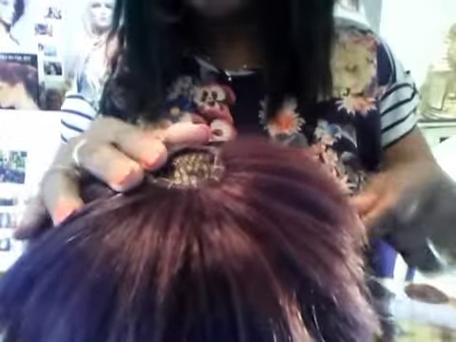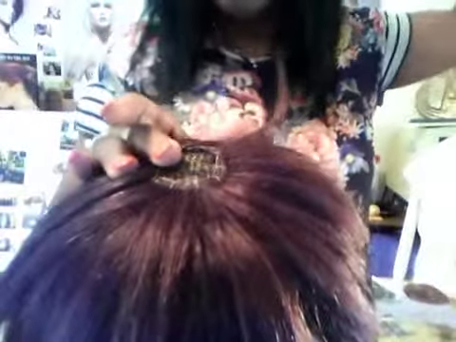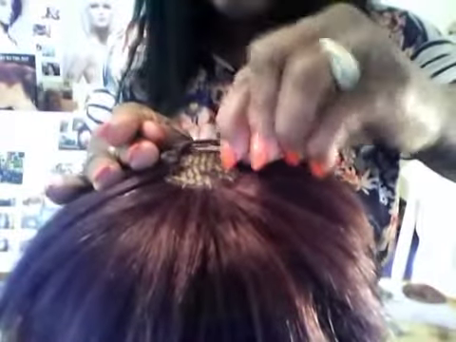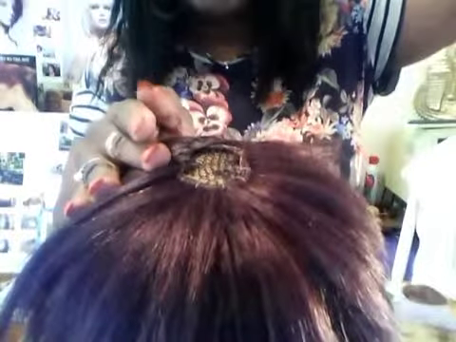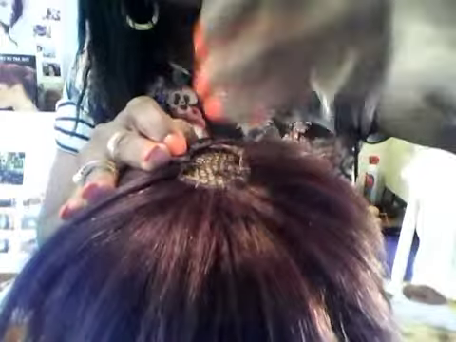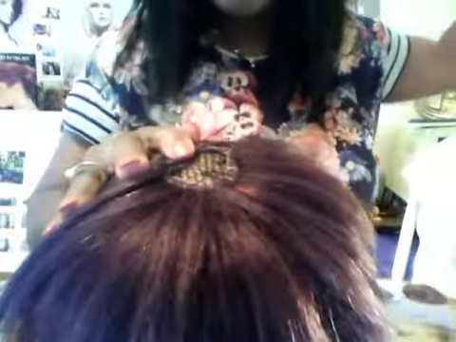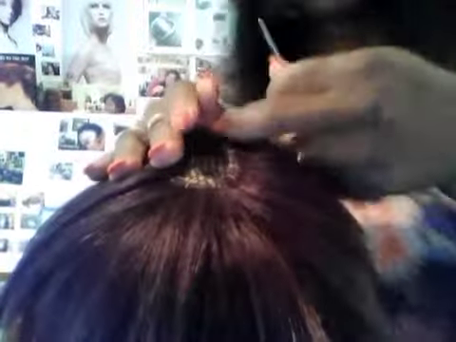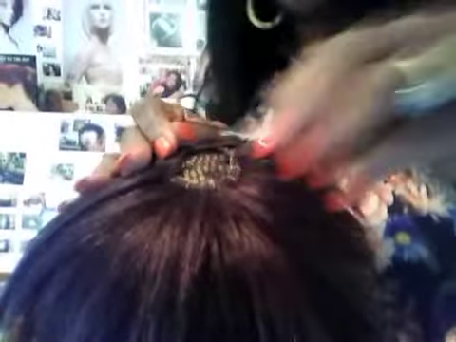Again, how much thread you use is going to be pretty much up to you. As you move around that perimeter that you're getting ready to close, keep it flat with your fingers. Bring it around in a circle. When you bring it around a circle, you have to control the hair.